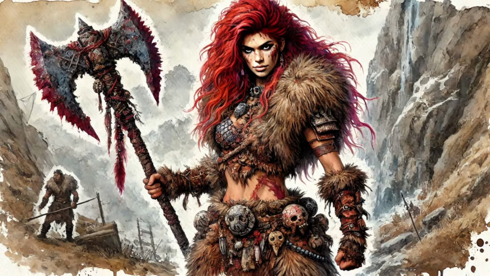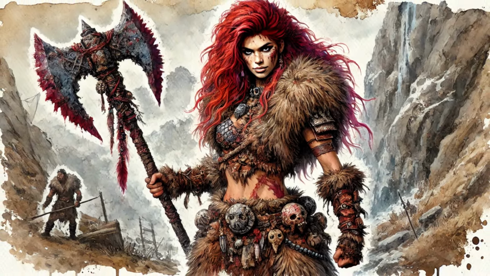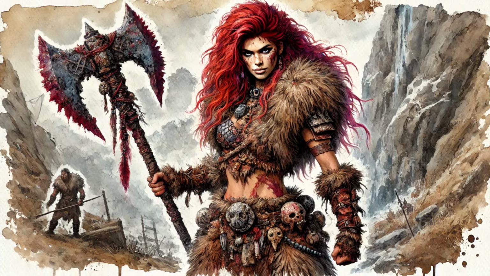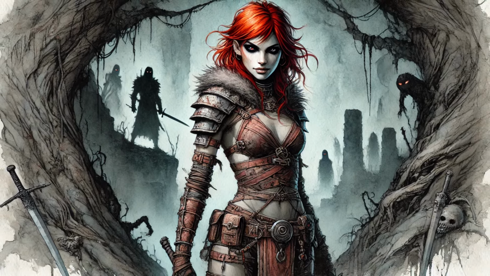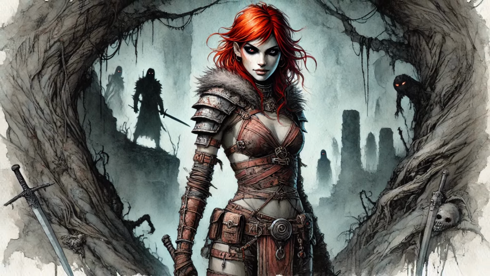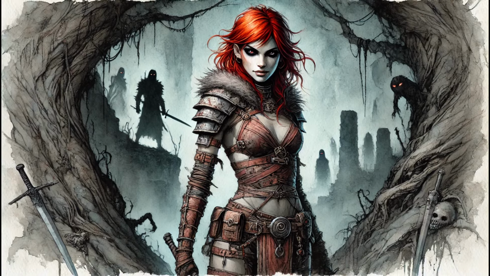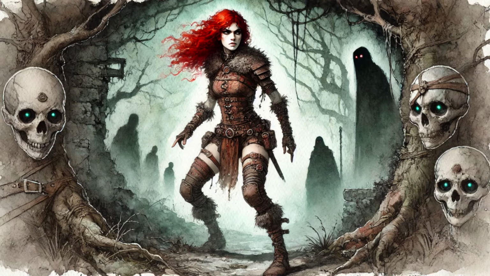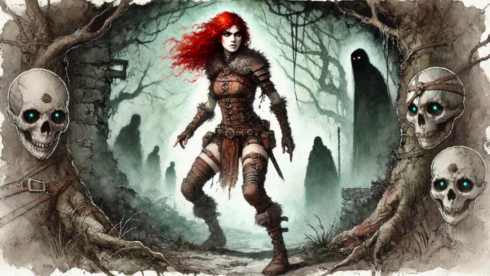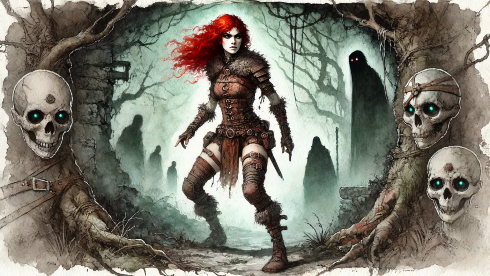I love that point about the spectrum within each alignment. Reminds me of a campaign I played in a while back. We had this chaotic neutral rogue who was, shall we say, morally flexible. He was all about personal gain, always looking for an angle, always ready to cut a deal, even if it meant bending the rules a bit. But here's the thing. He was also fiercely loyal to the party. He'd never betray us. He'd always have our backs in a fight, and he'd even share the loot sometimes.